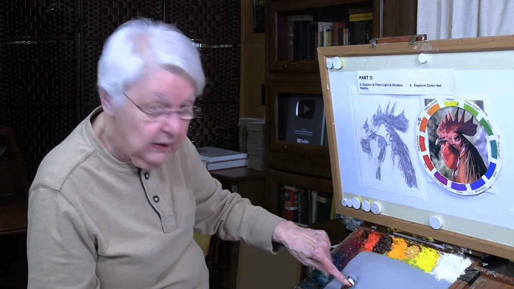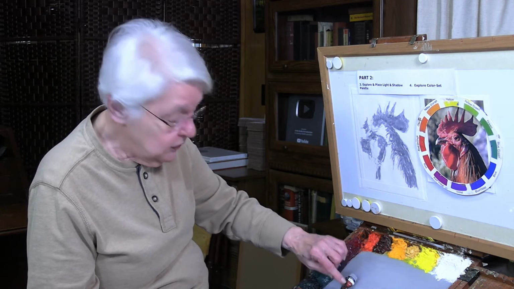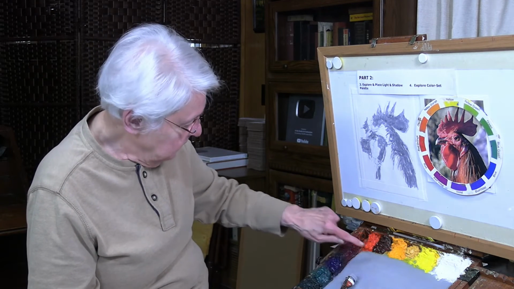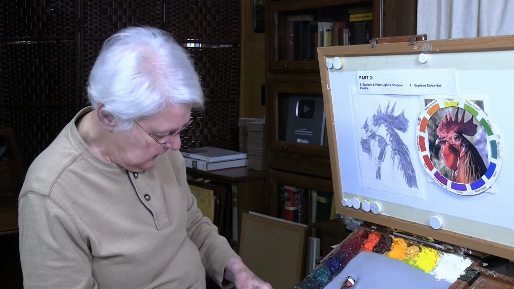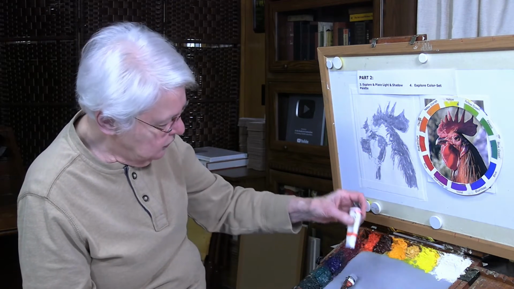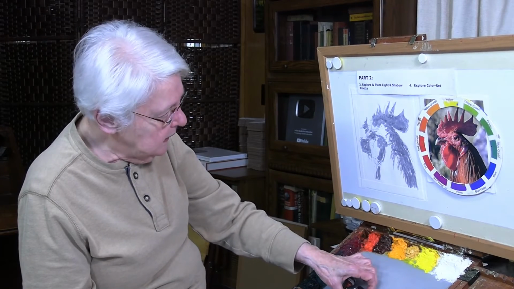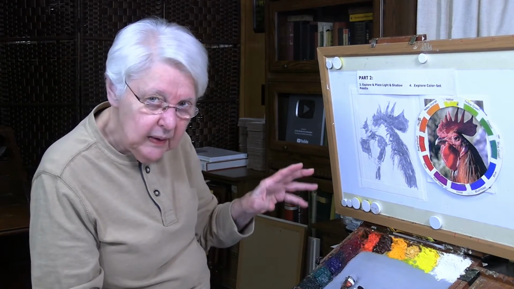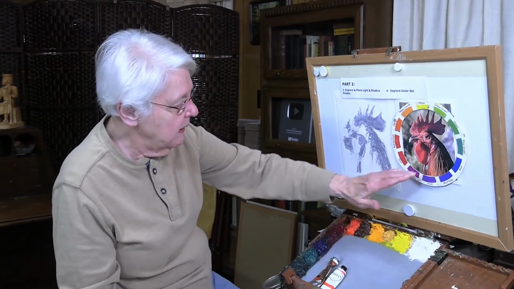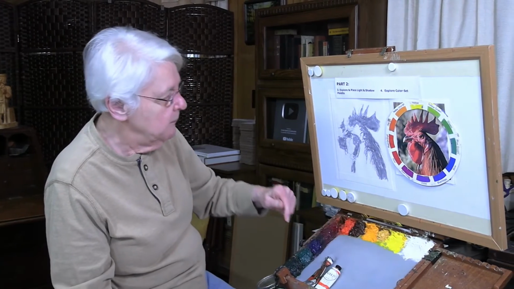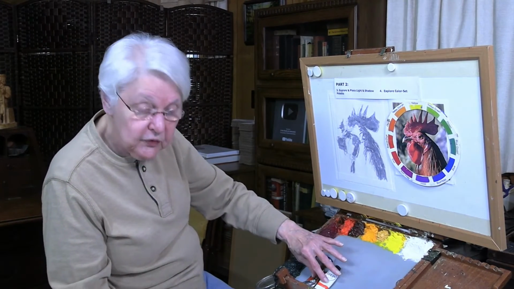This is already desaturated as it comes out of the tube, so it's not a bright red-orange. But I need to be able to get it a little brighter. And so for that, I'm going to choose the cadmium red light, which is a red leaning towards red-orange. And so I can do some mixing there, and I can control that. So those will be the first two colors.